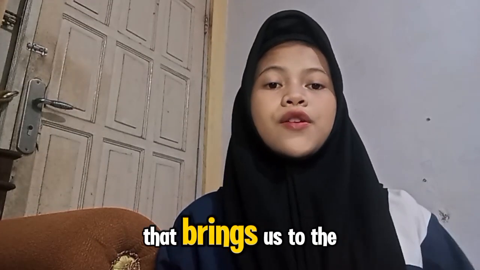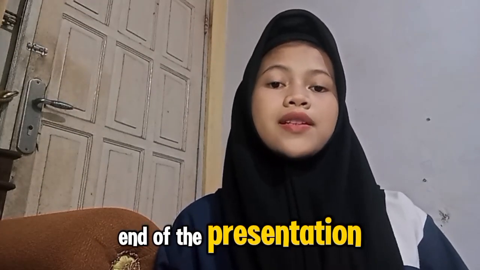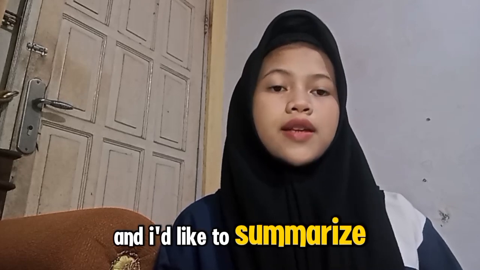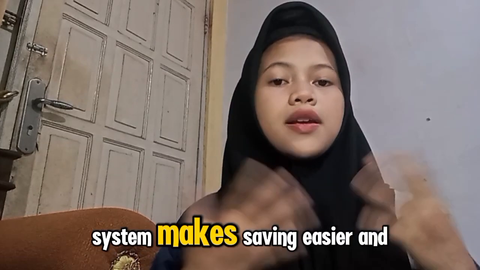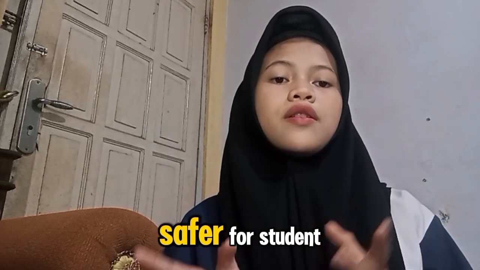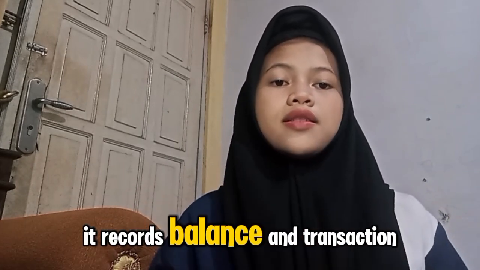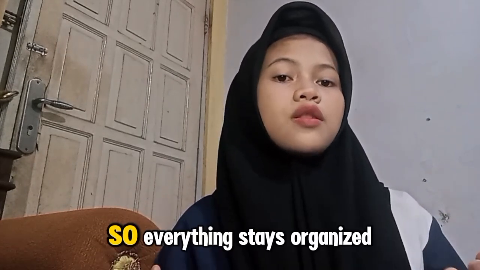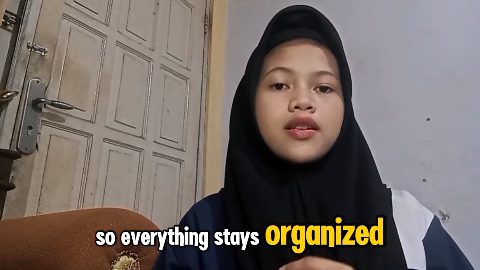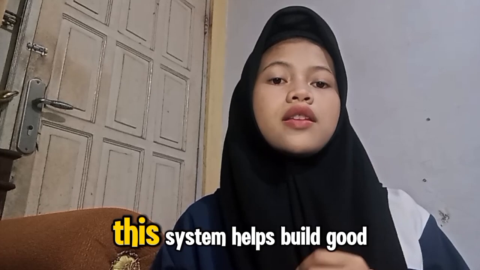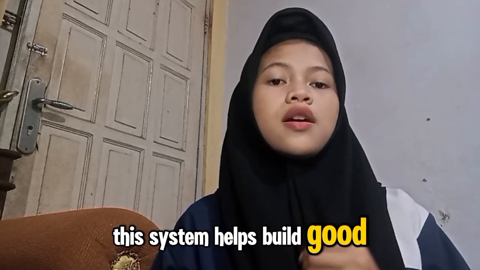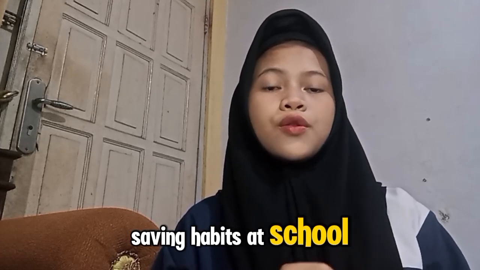That brings us to the end of the presentation, and I'd like to summarize by saying the digital student saving system makes saving easier and safer for students. It records balance and transactions automatically so everything stays organized. Teachers can monitor data without doing manual notes. Overall, this system helps build good saving habits at school.